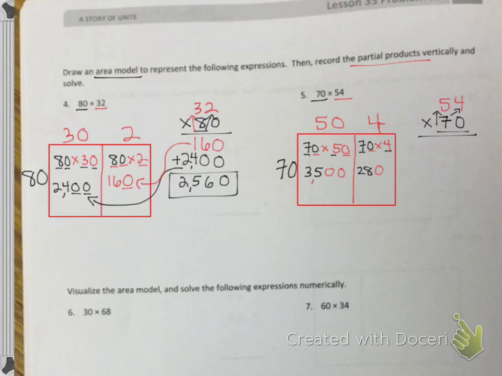So 7 times 4 is 28, and add the 0, right? We got a 0 here. And then 70 times 50, because you do 7 times 5, but that's actually 7 tens and 5 tens, so it's 70 times 50.